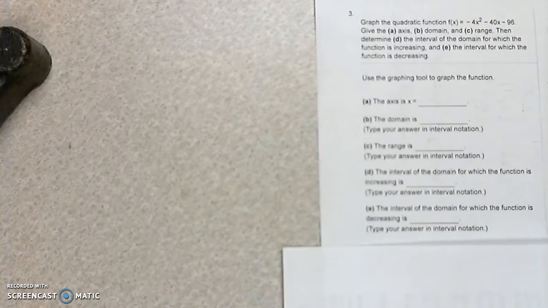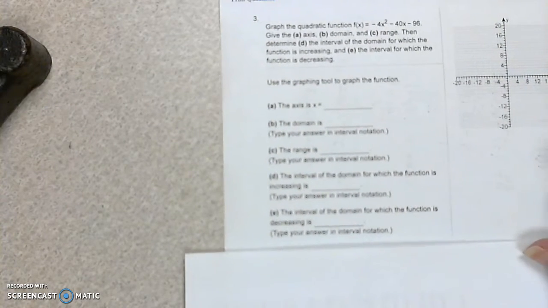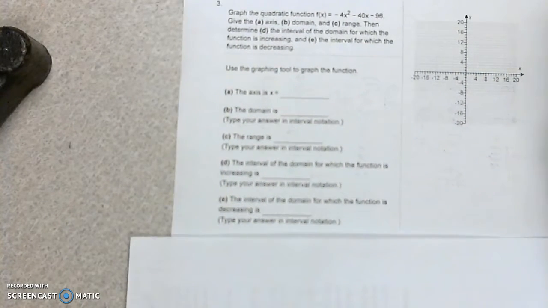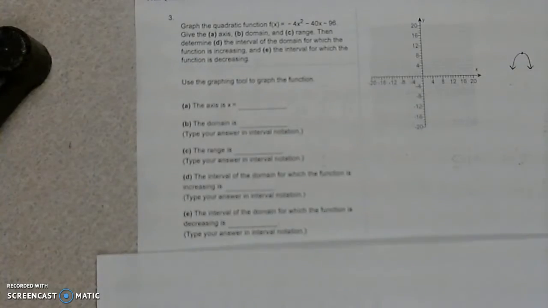So this time we have negative 4x squared minus 40x minus 96. When I look at this, I see maybe that I could factor out a 4, but we're just going to go with this for the time being. Because my leading coefficient is negative, I know my parabola should be upside down, like this. And my vertex is going to be somewhere up here on top.